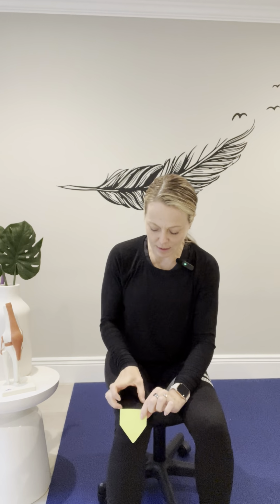Let's talk a little bit about the anatomy. What is the kneecap? Okay, it looks kind of like this, like a home base. And it sits right there in a groove, like a boat in a valley between two mountains on your femur bone here.